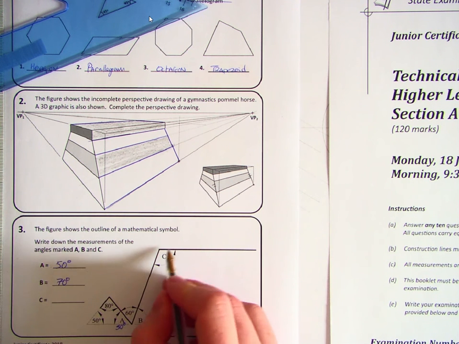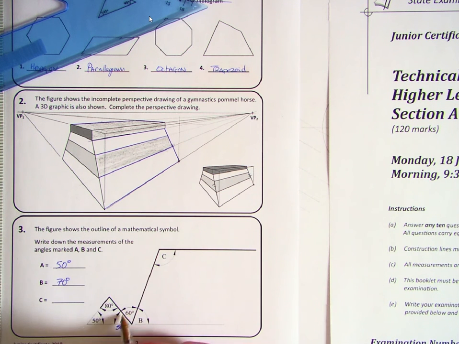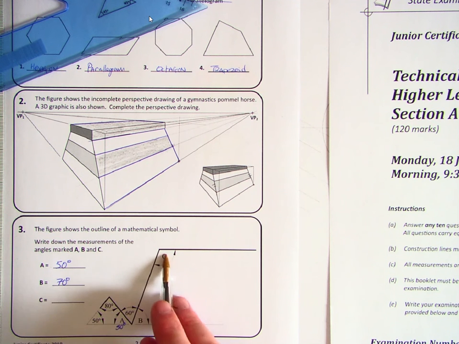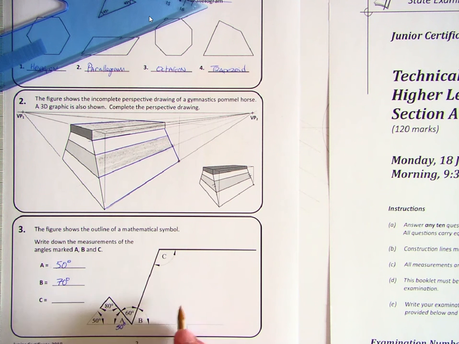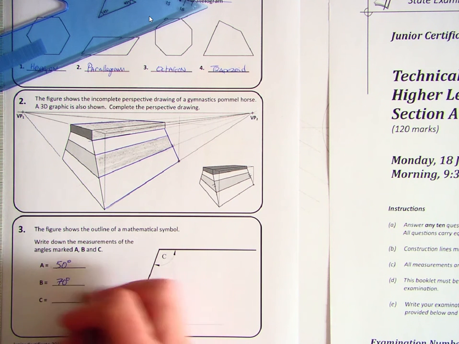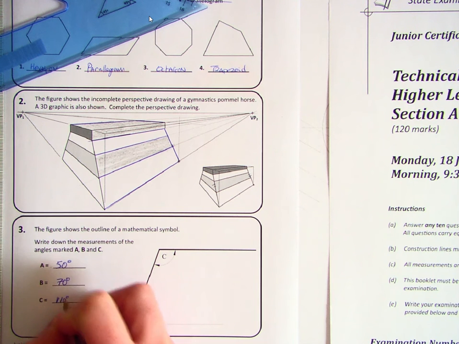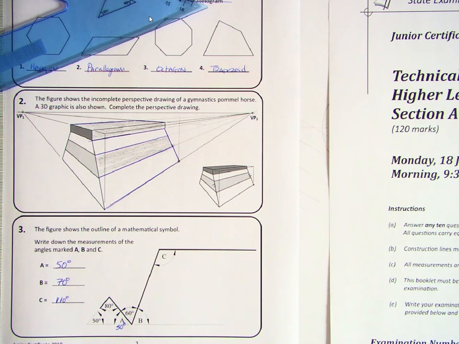Angle C: the angle of A and 60 are both alternate angles, so this angle here, C, is going to be the same as this one here. So C is going to be 110 degrees.